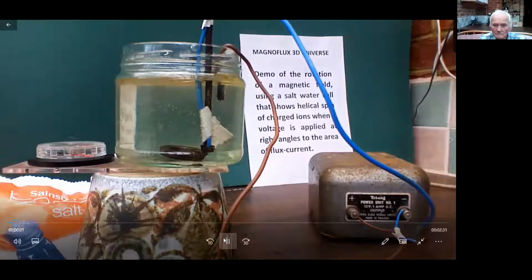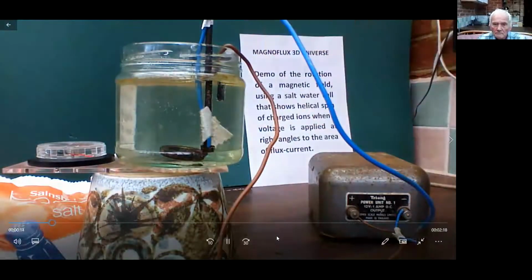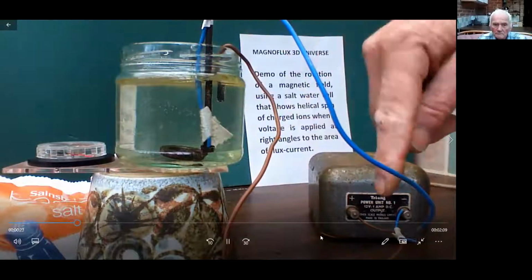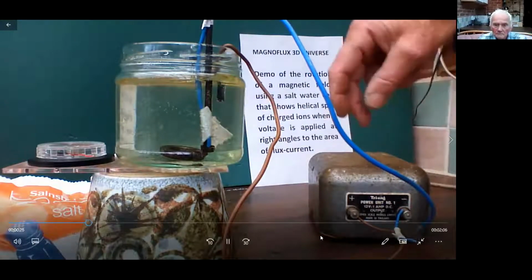This is a presentation by Magnoflux to show that a spinning field, that magnetism will spin a field. This is a straightforward salt cell that we have here. We put a teaspoonful of salt in the back and stirred it up. Here's a little carbon anode that we've got onto the supply from this 12-volt power supply here.